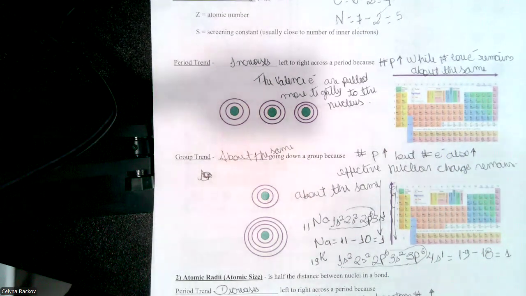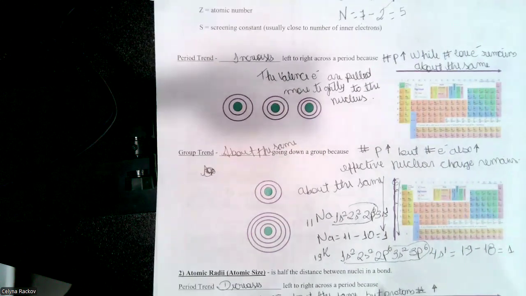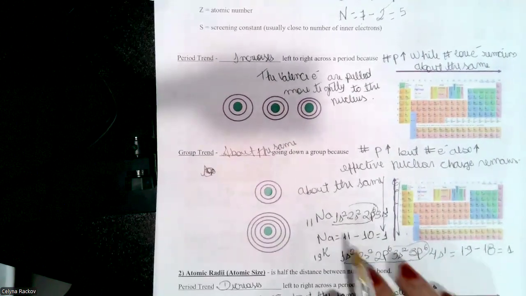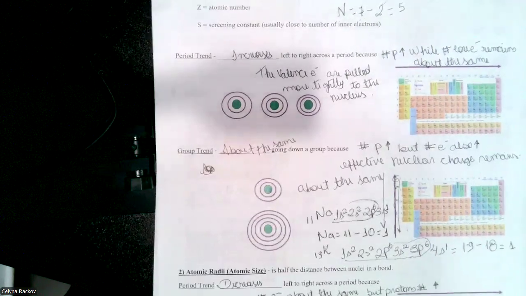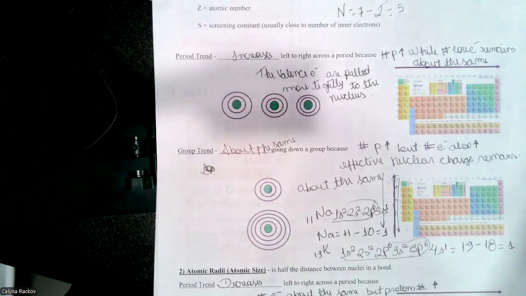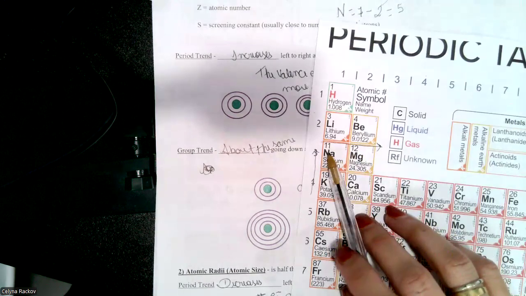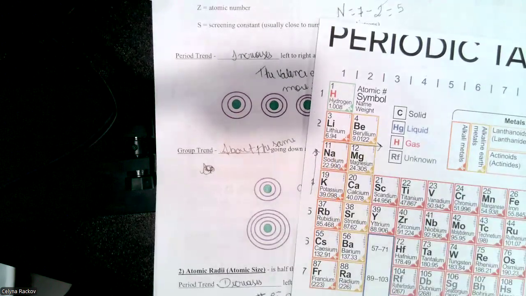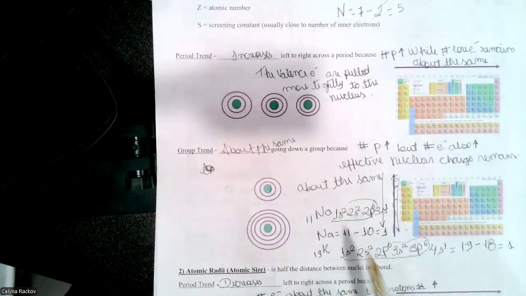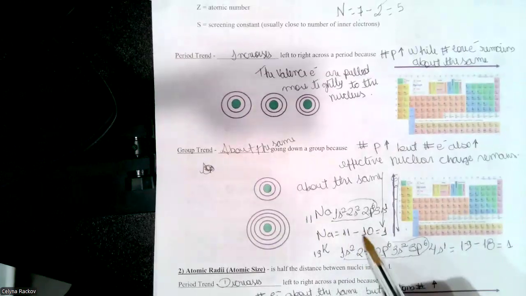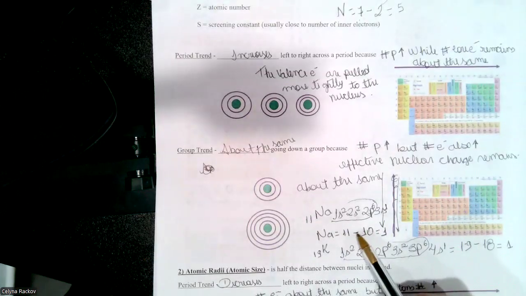Let's use an example with sodium and potassium. Sodium's atomic number is 11, minus the inner electrons.